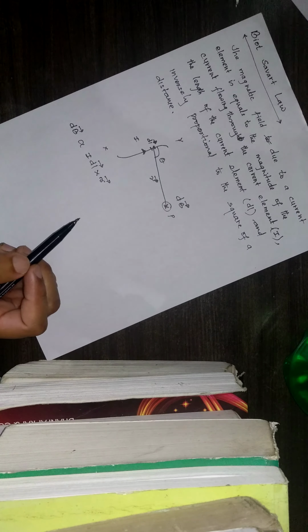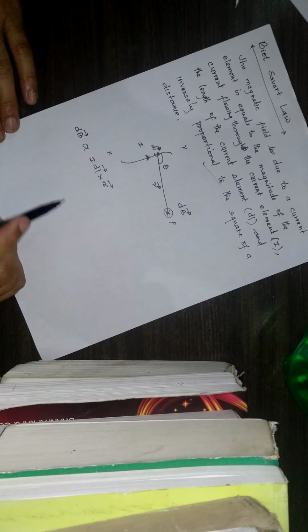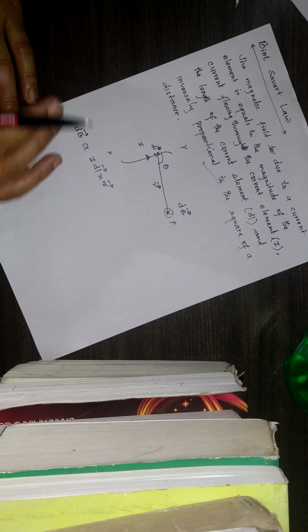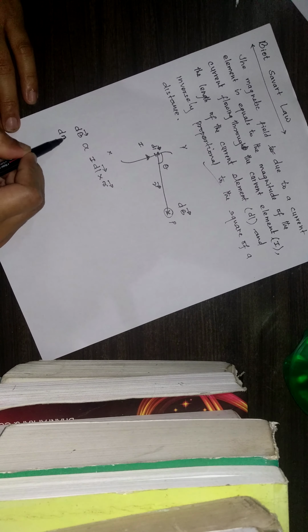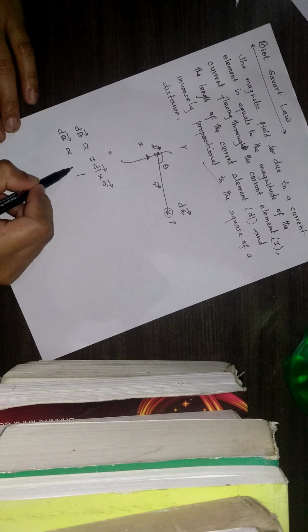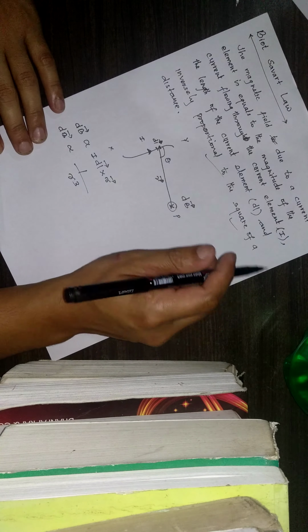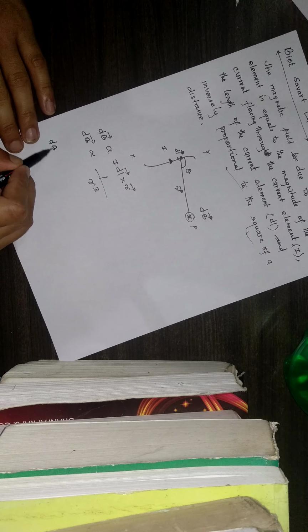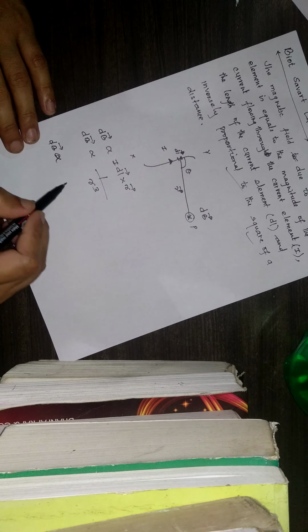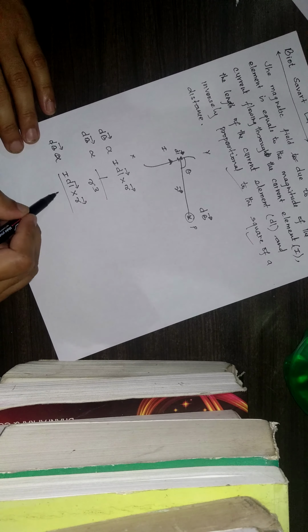Firstly, I am writing it in another form. dB is directly proportional to I dl cross r, and inversely proportional to the cube of the distance, though I said square earlier; we will come to it later. So dB is proportional to I dl cross r divided by r cube.